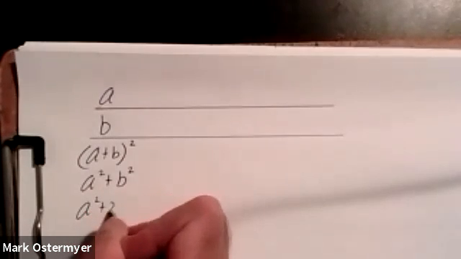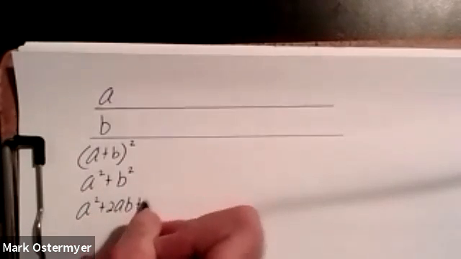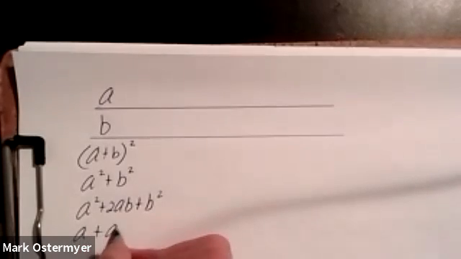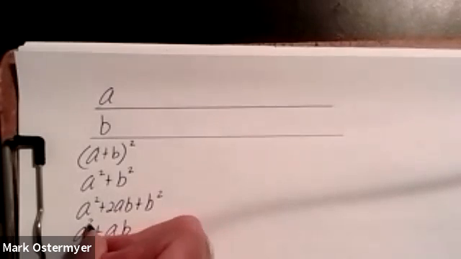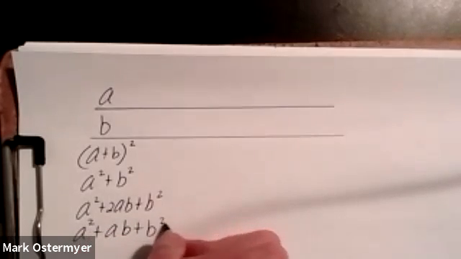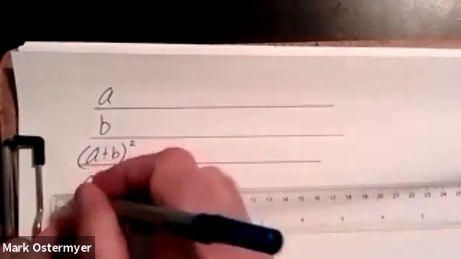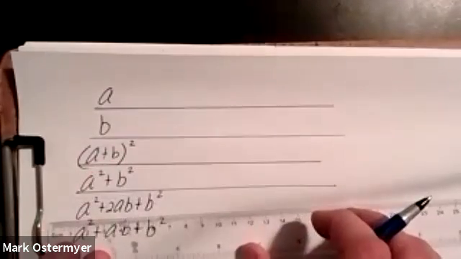A squared plus 2AB plus B squared, and A squared plus AB plus B squared. So it kind of looks like all these things are saying the same thing, but are they? Do you think these are all saying the same thing?